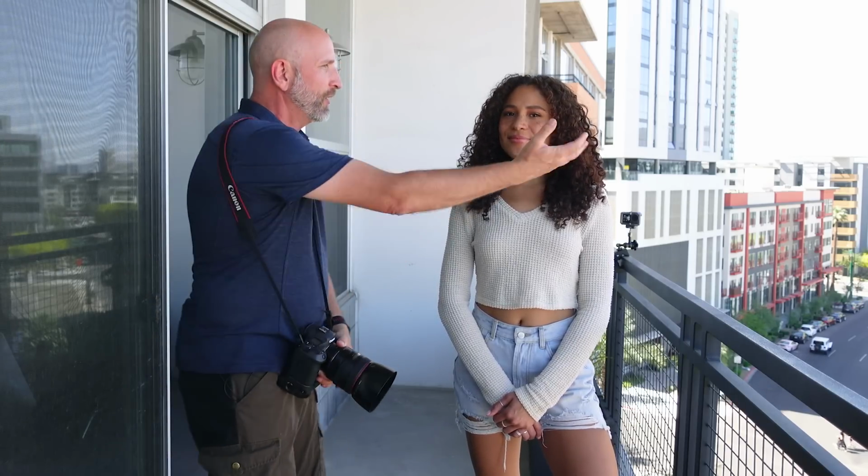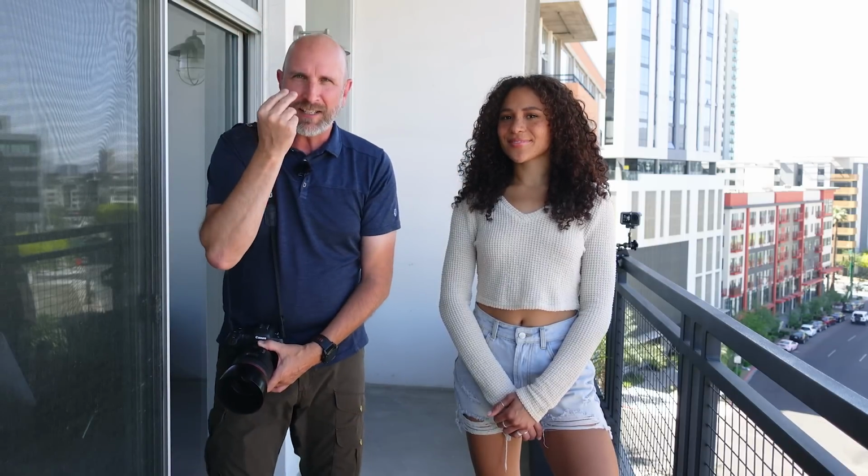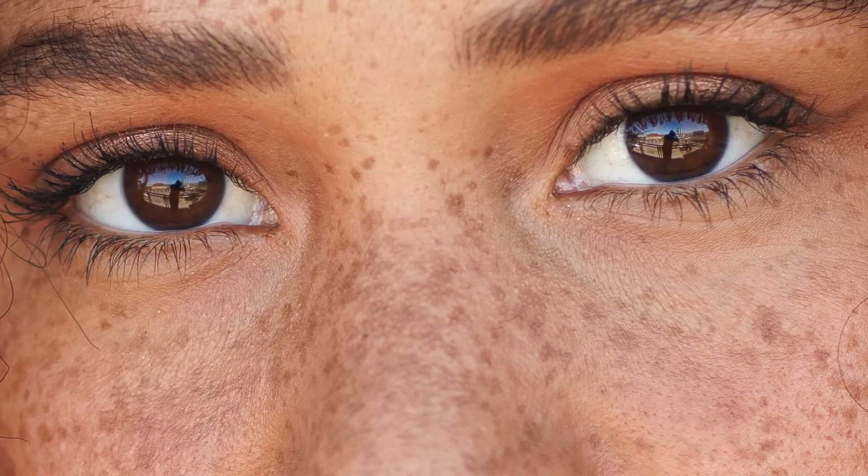And that is, not only are we going to get directional light, but the specular highlights, the catch lights in Tasi's eyes are going to be all sparkly because they will reflect all of the stuff that's out here, the mountains and the sky and the buildings and everything. And so you're going to get nice, soft, directional light with wonderful specular highlights.